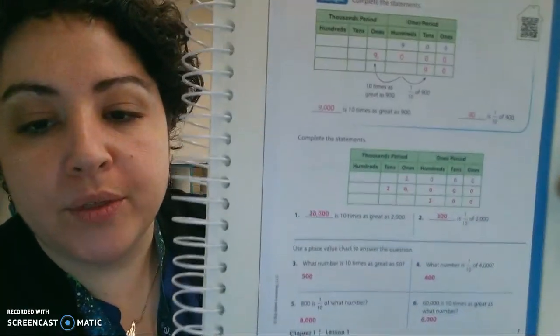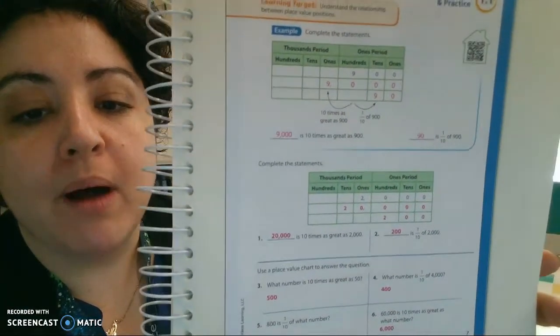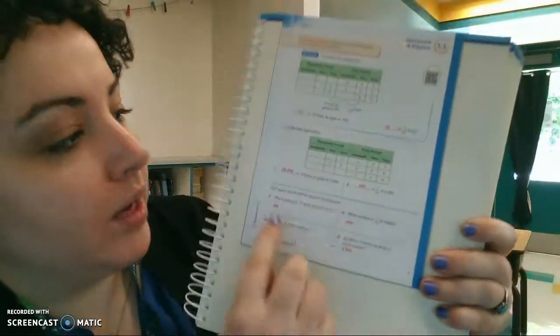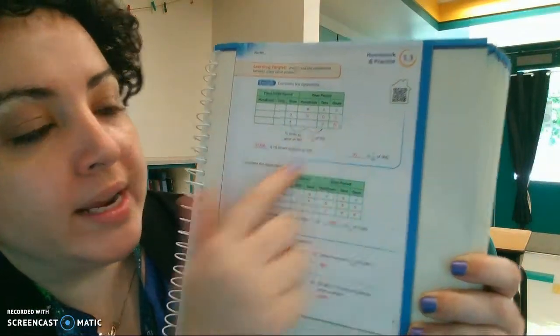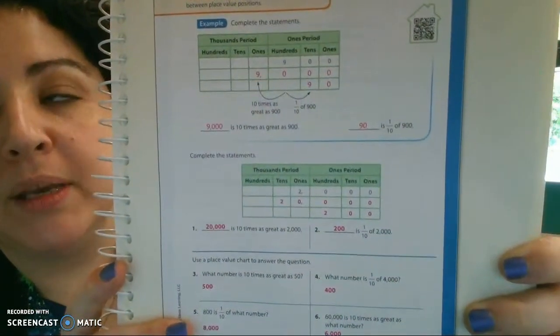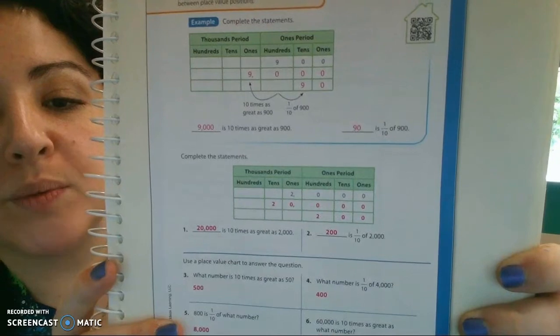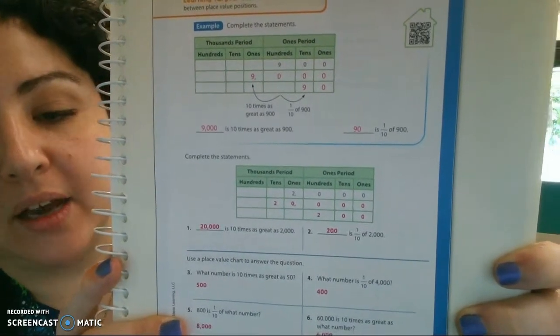So I just wanted to share with you the first part, which was modeled for them, understanding again that when I move to the left, it's becoming 10 times greater, but when I move to the right, it's becoming smaller. It's becoming 10 times smaller. So in fact, we would say 1/10 of 900.